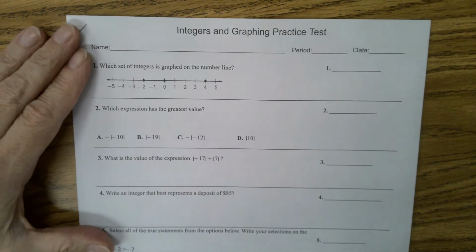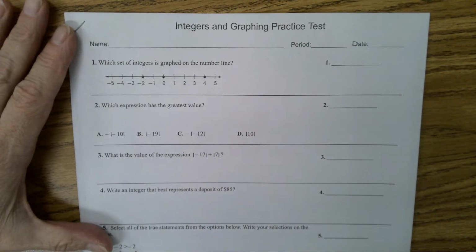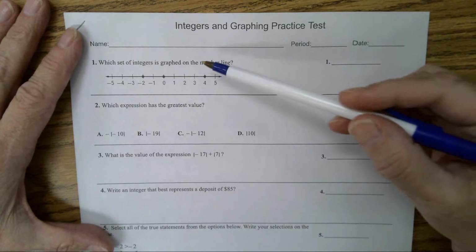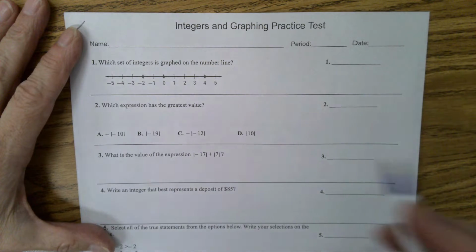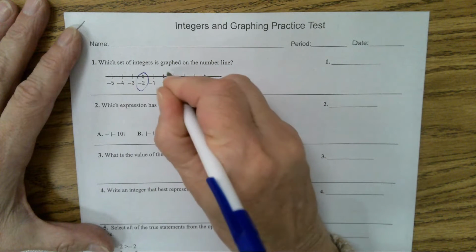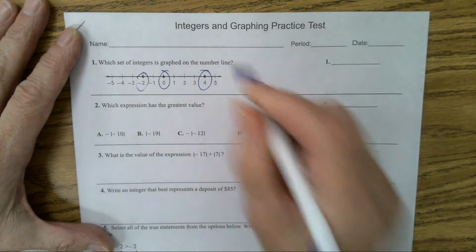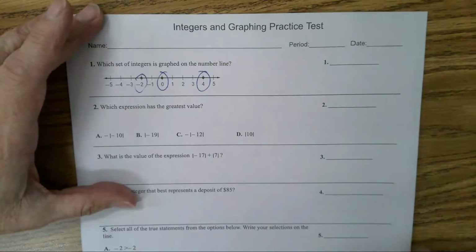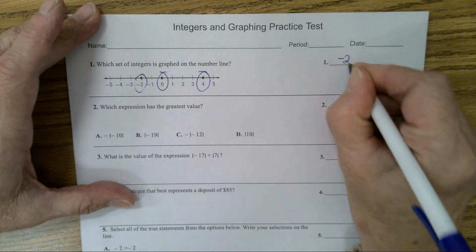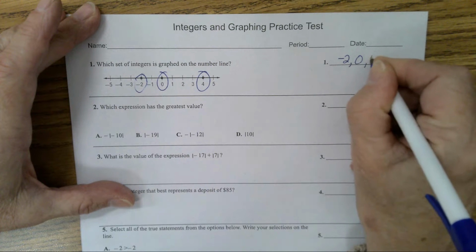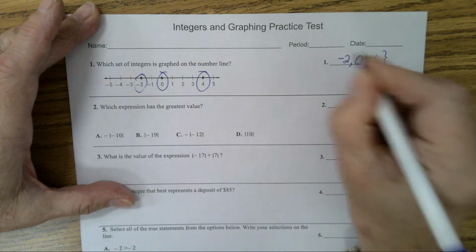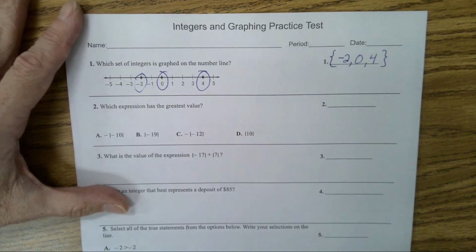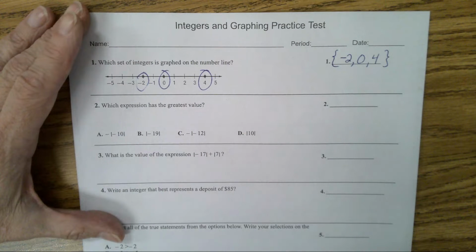Okay. This question is so easy, it is hard. Number 1, which set of integers is graphed in the number line? Well, it's -2, 0, and 4. Now, my technique is to circle things on a paper test, and that way I really see what the numbers are. It makes you focus and pay attention. Now, if you want to, you can put these little set brackets. I'm not going to require it on the test. Any questions? Thumbs up? Good.